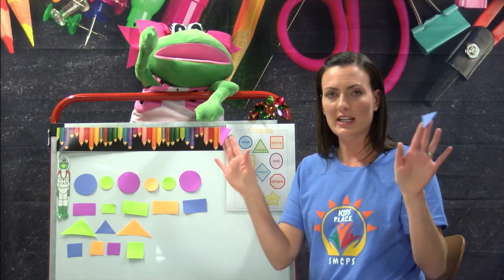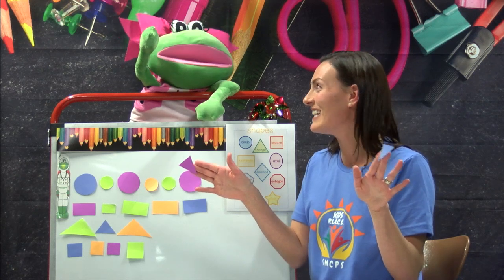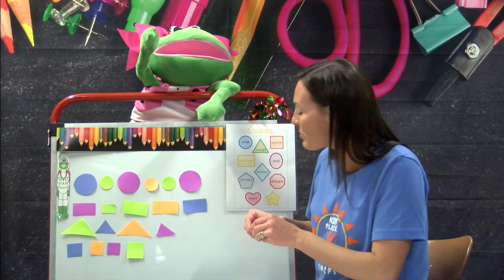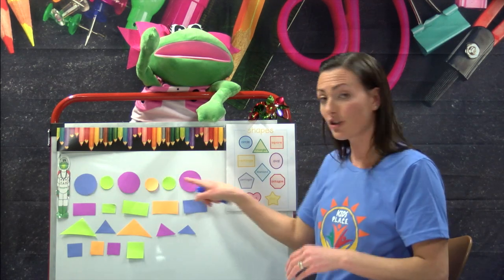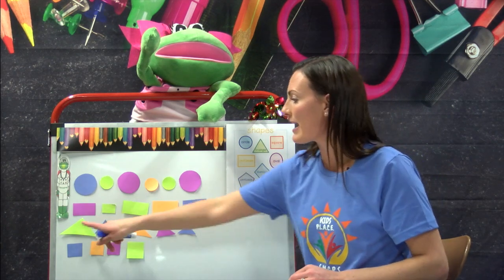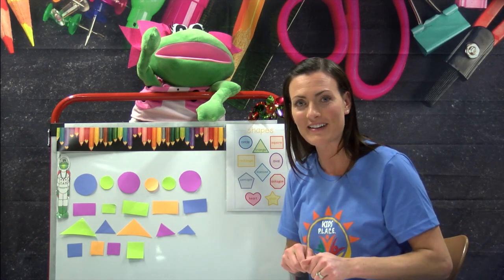They have 3 sides and 3 corners. Can I say it? Yes, you can. Triangle. They're triangles. All right, boys and girls, I want to count and see how many circles I have, how many rectangles I have, how many triangles, and how many squares. Do you guys think you can help me count?